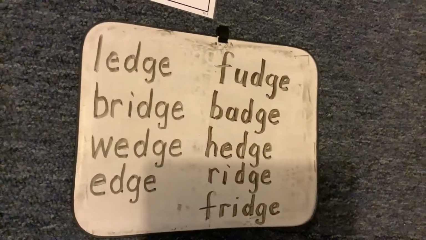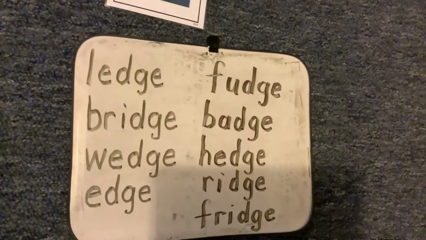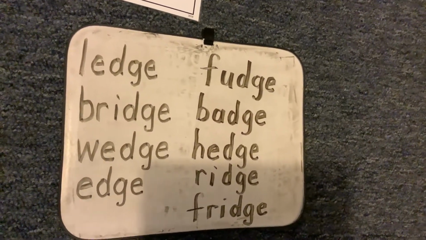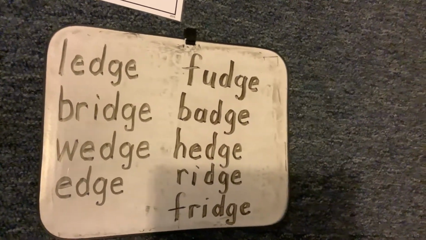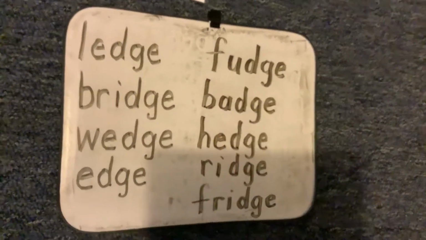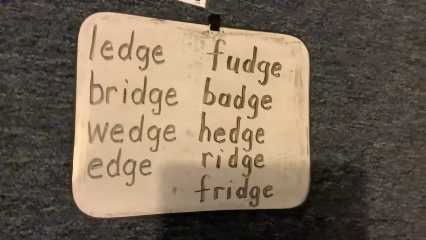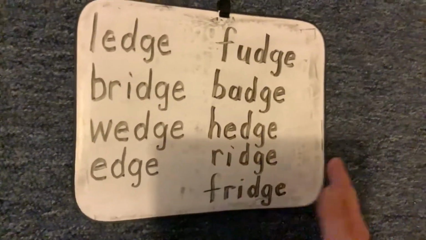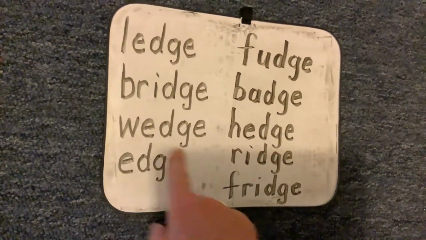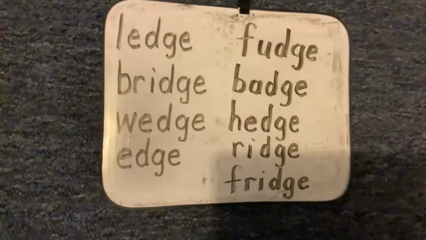I'm thinking of a word, and it's a dessert. It's a special treat that you eat. You eat it a lot at Christmas time. It can be all flavors. It really makes you thirsty. Fudge. I'm thinking of a word, and it's like the side of something. Could be the side of my board or the side of a table. The edge, right?